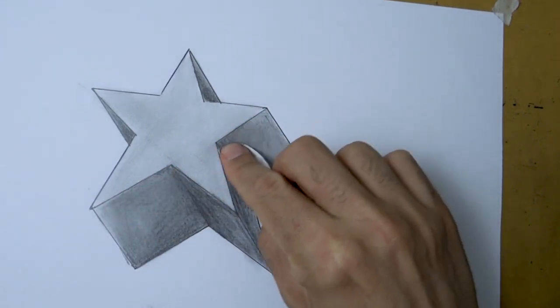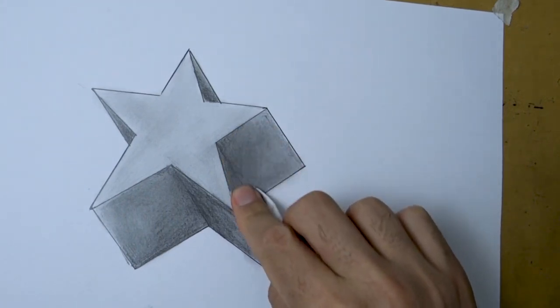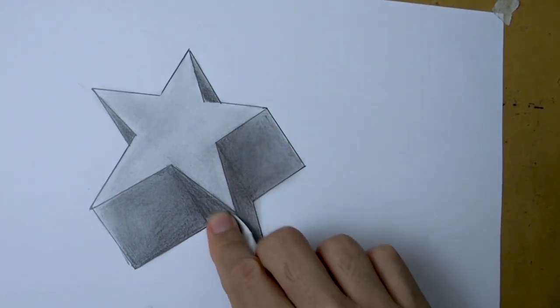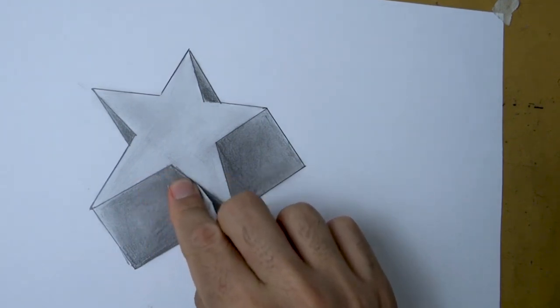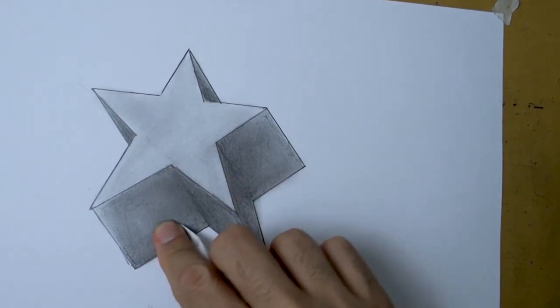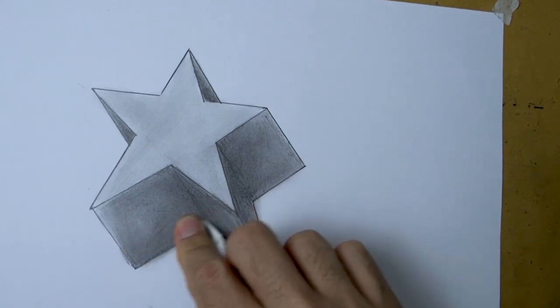And now I'm going to use the tissue paper again. Also, I don't put too much pressure with the tissue on the drawing.